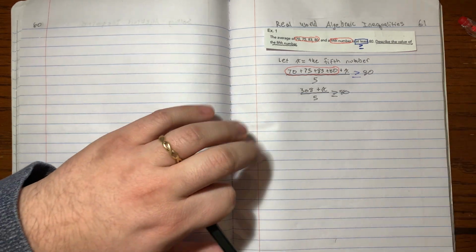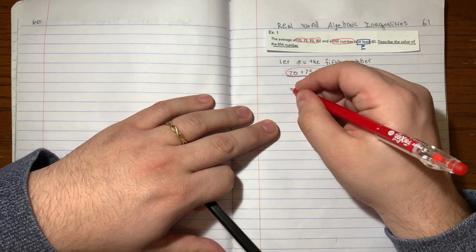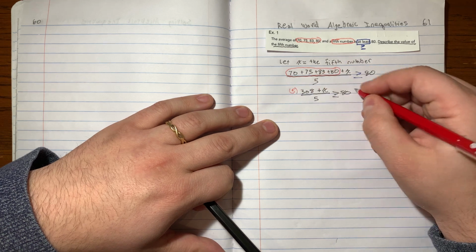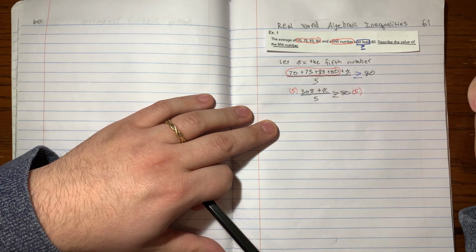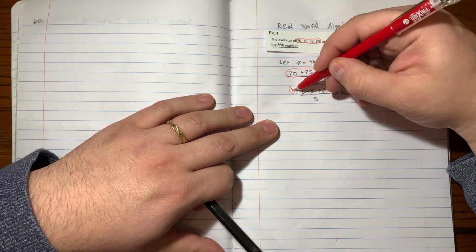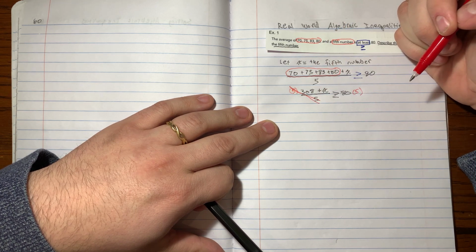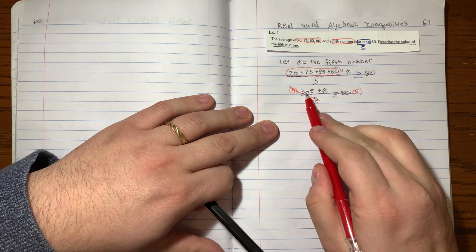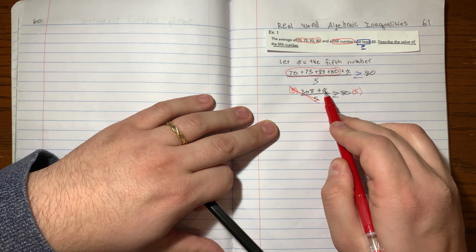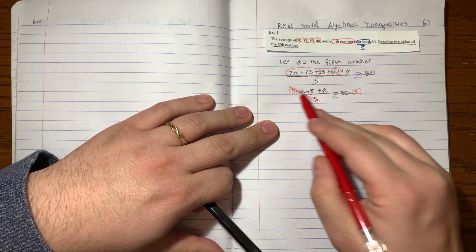And then I want to get rid of this 5, so I'm going to multiply both sides by 5. And by doing that, these cancel. Okay? So I'm not multiplying this by 5 and this by 5. I'm canceling the 5 out.